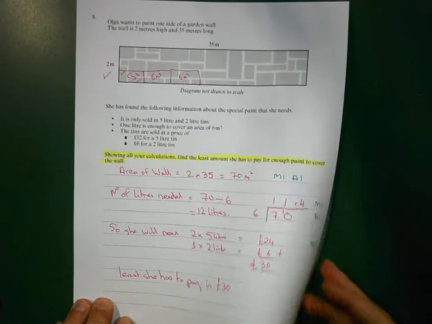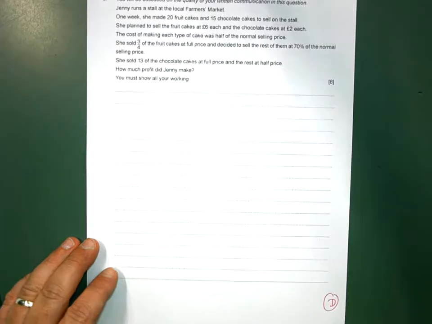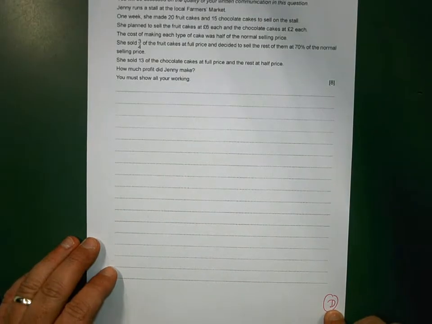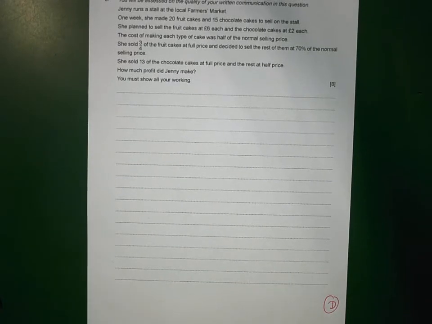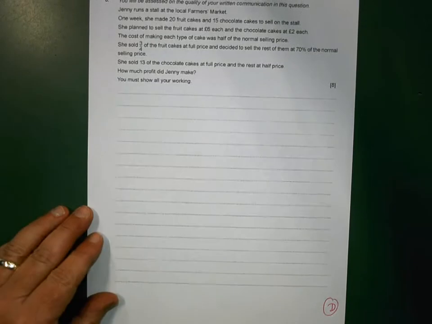Question 6. And you see at the bottom of question 6, I've got the D in the circle. So going from our running total at the start, if we get this right, and we've got everything else before it right, we're into the grade Ds. So there's a lot of information on this question.